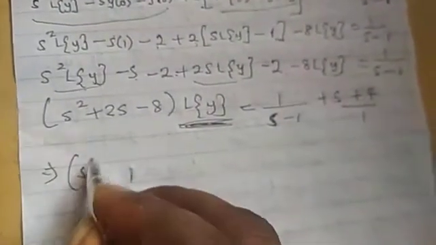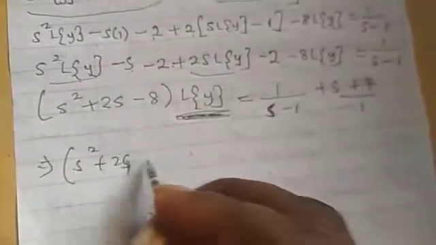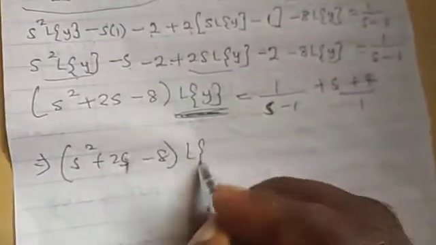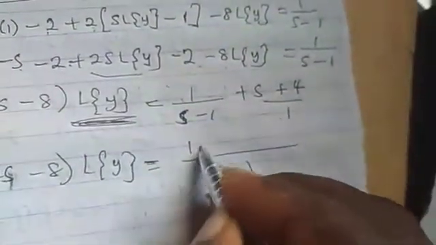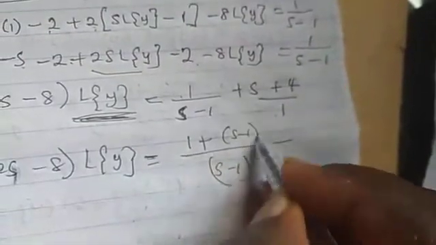So this one still gives me s squared plus 2s minus 8 Laplace transform of y equal to, we find the LCM here. LCM is s minus 1. Just cross multiply. This is 1 plus s minus 1, s plus 4.